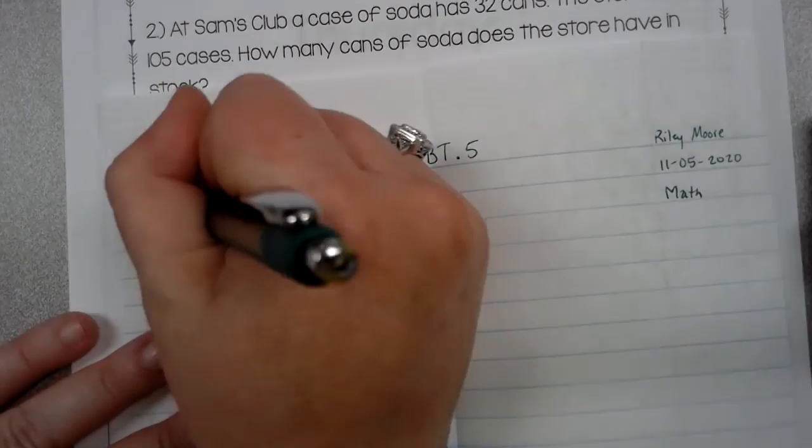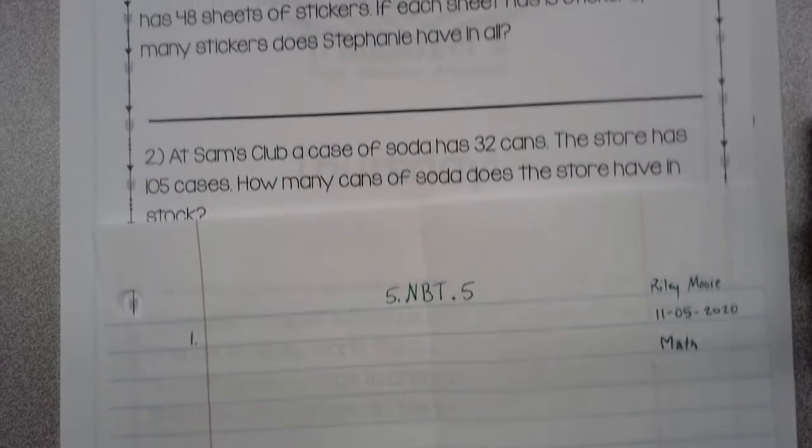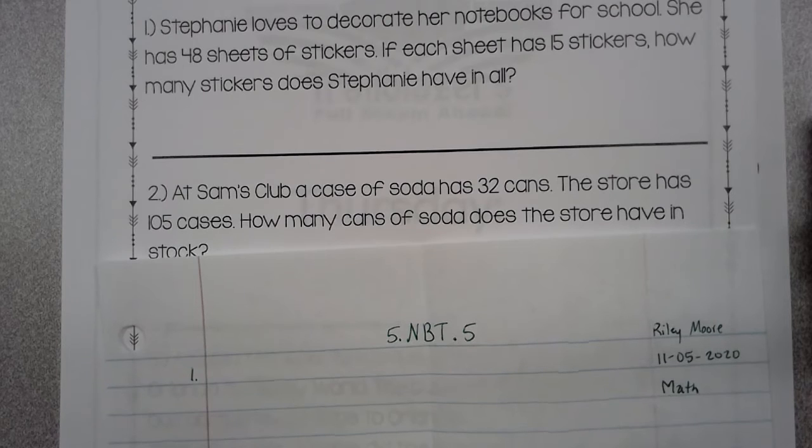Okay, number 1. Says Stephanie loves to decorate her notebooks for school. She has 48 sheets of stickers. If each sheet has 15 stickers, how many stickers does Stephanie have in all? Okay, so she has 48 sheets. And in each one of those sheets, it has 15 stickers.